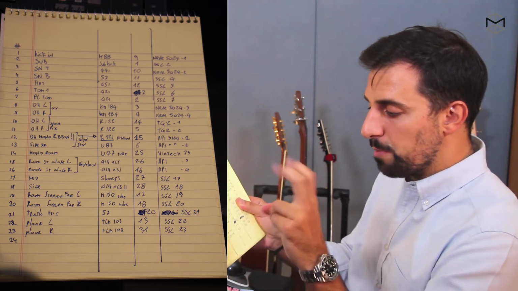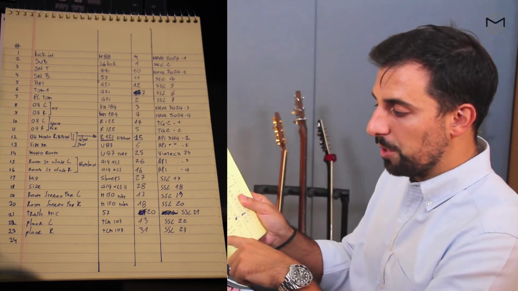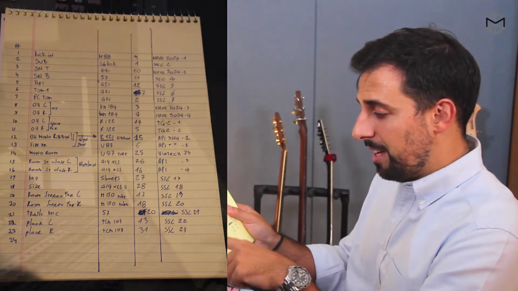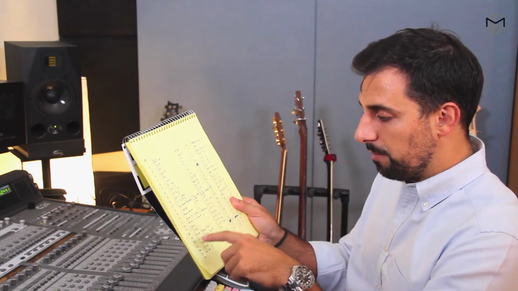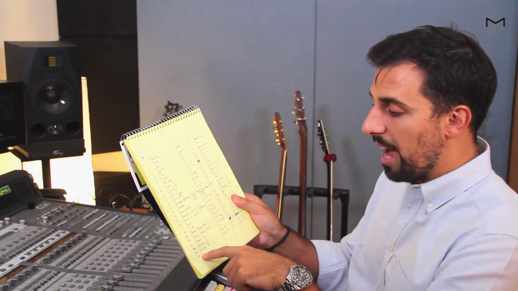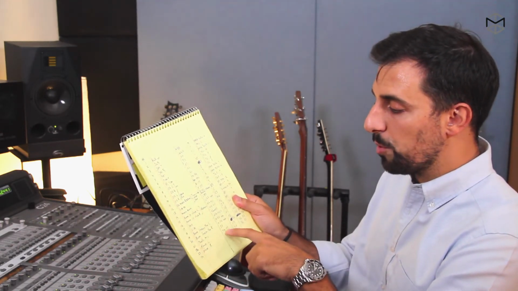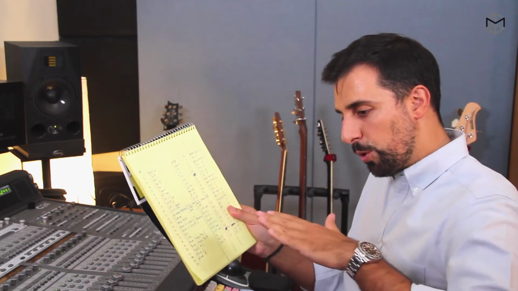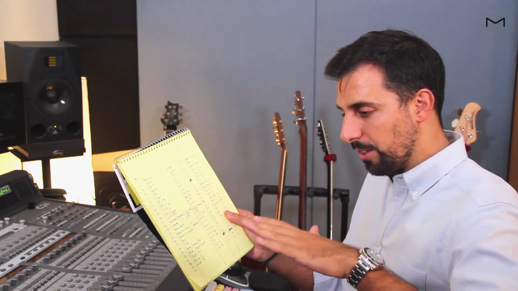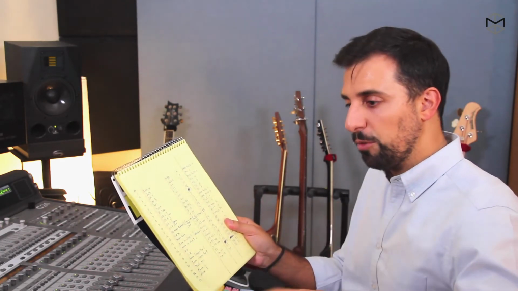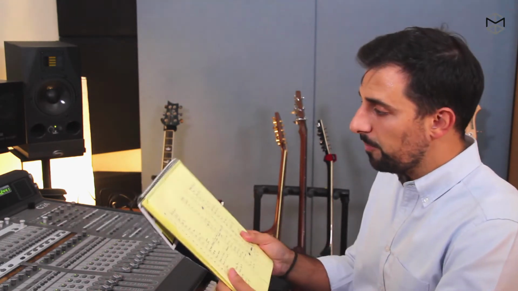To then conclude with our experimental microphones, where we have on channel 21 our trash microphone, and on channels 22 and 23, we're going to have our TLM 103 and TLM 103, which I've used to record the close room reflection of the floor behind the baffle.